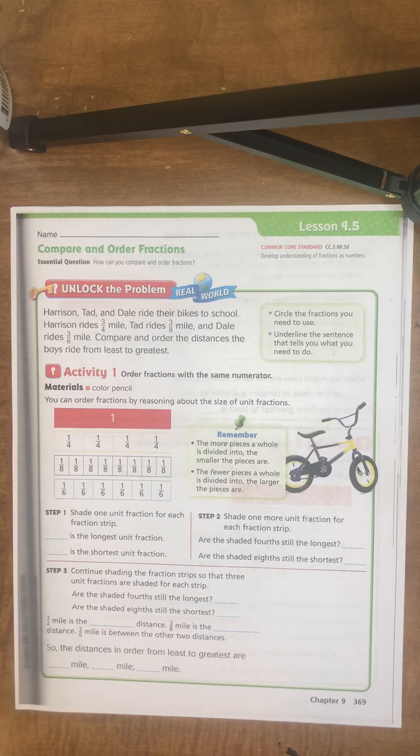Lesson 9.5, Compare and Order Fractions. Harrison, Tad, and Dale ride their bikes to school. Harrison rides 3/4 a mile, Tad rides 3/8 a mile, and Dale rides 3/6 of a mile. Compare and order the distances the boys ride from least to greatest.